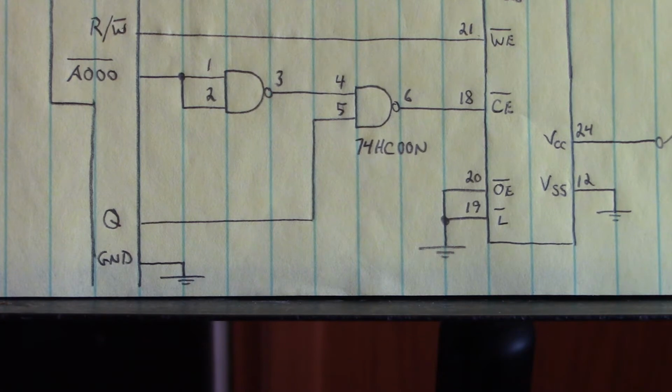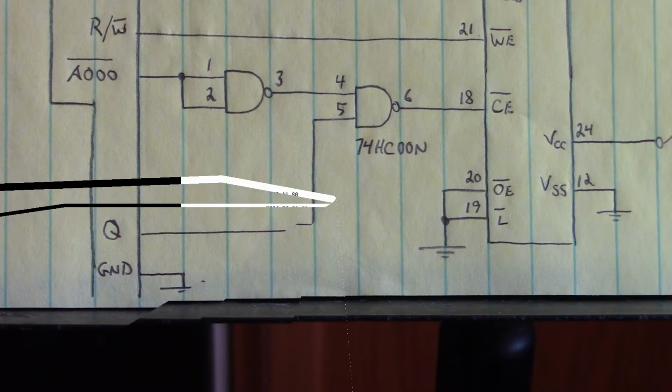In a little bit, we'll talk about the code. Here's the assembler code to test the SRAM. This is the complete listing, and in the next few photographs, we'll get closer so that y'all can see what's going on. I've got the next few photographs broken down into sections.